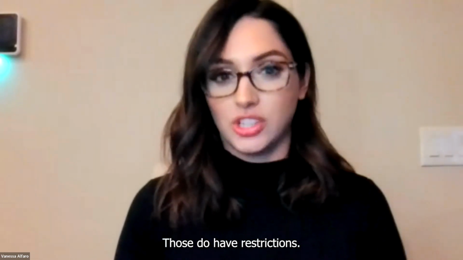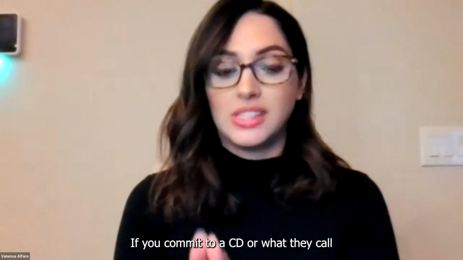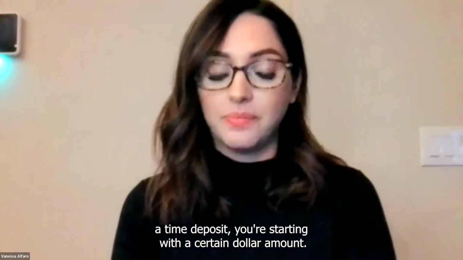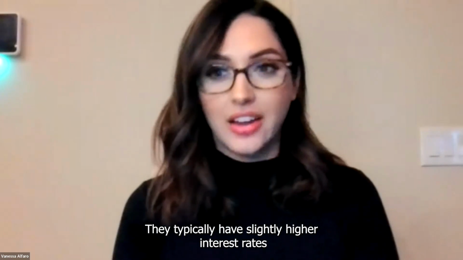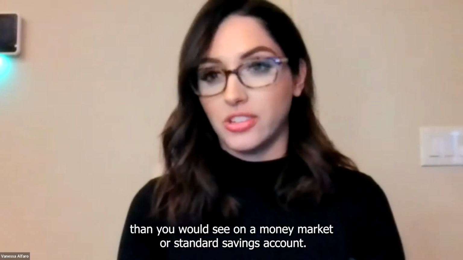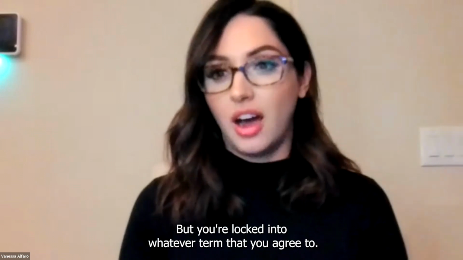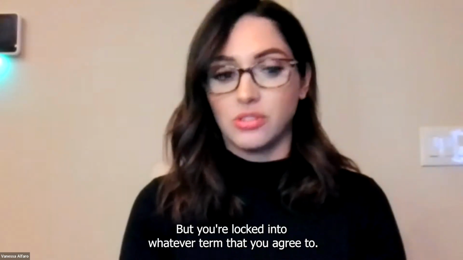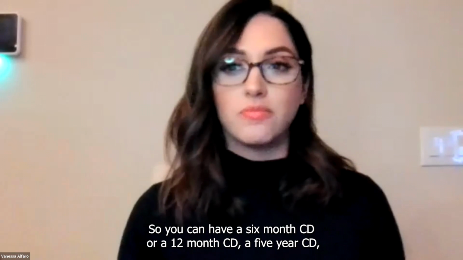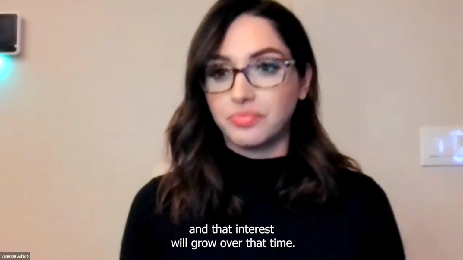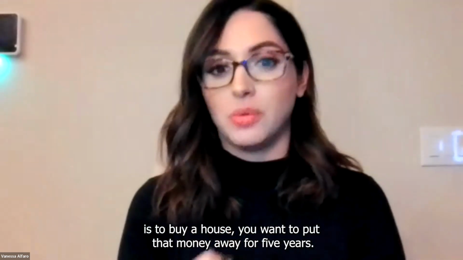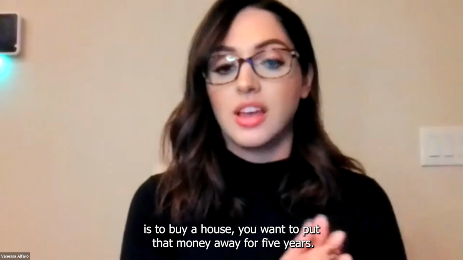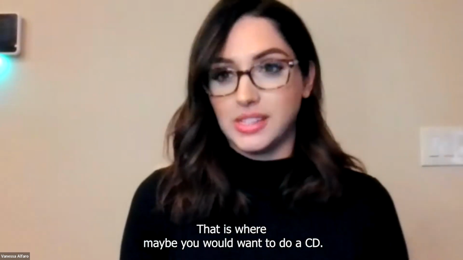Those do have restrictions. If you commit to a CD or what we call a time deposit, you're starting with a certain dollar amount. They typically have slightly higher interest rates than you would see on a money market or standard savings account, but you're locked into whatever term that you agree to. So you can have a 6-month CD, a 12-month CD, a 5-year CD, and that interest will grow over that time. This is that one where maybe if you know that your long-term goal is to buy a house, you want to put that money away for 5 years. That is where maybe you would want to do a CD.